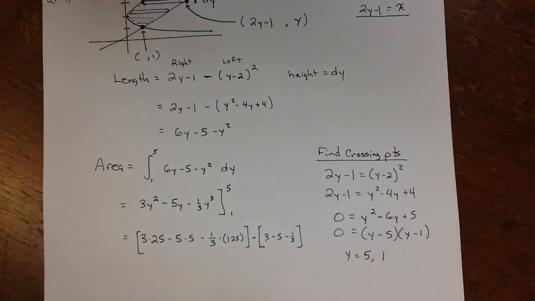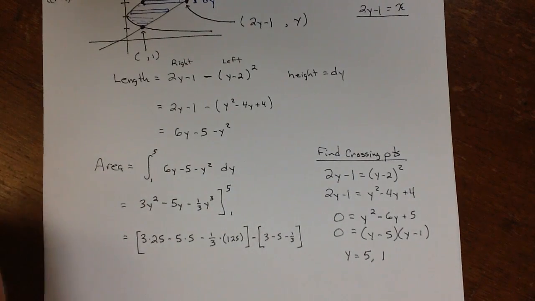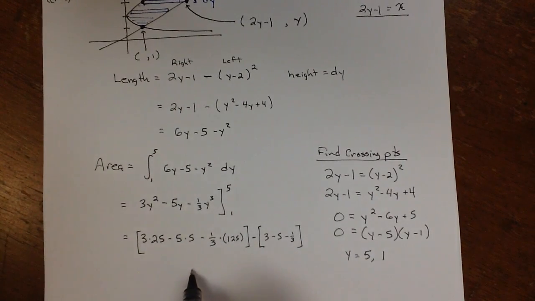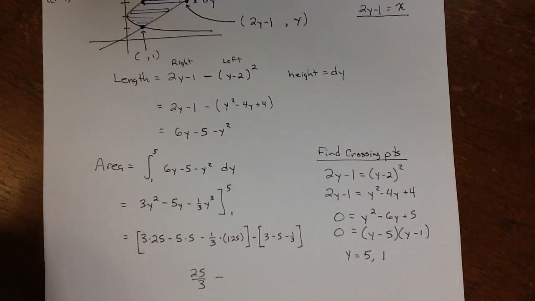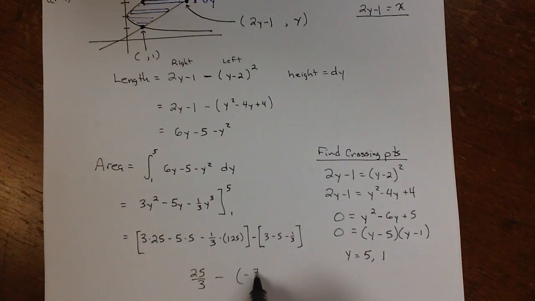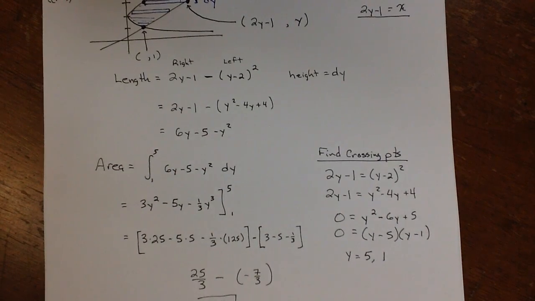And now I'm just going to do this on my calculator. Well, that's 75 minus 25, obviously 50, minus 125 over 3. So this is 25 over 3. Then 3 minus 5 minus 1/3 is negative 7/3. So it's 25 plus 7 is 32 over 3. And that is the area.